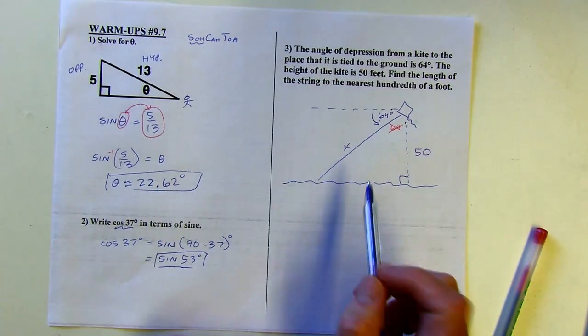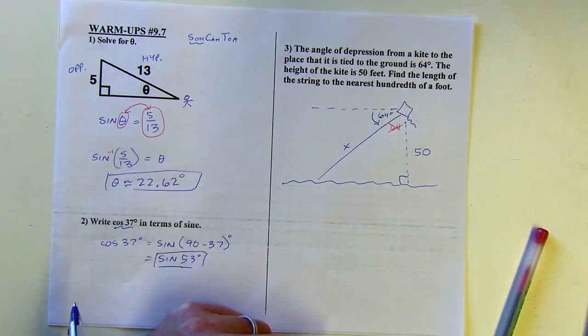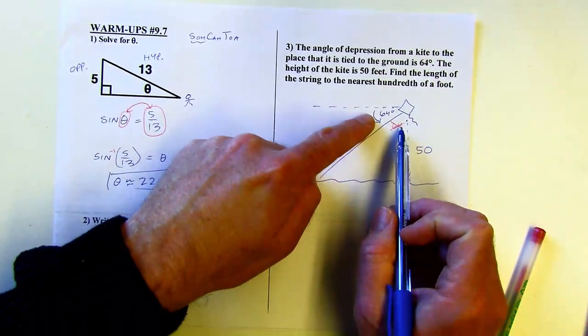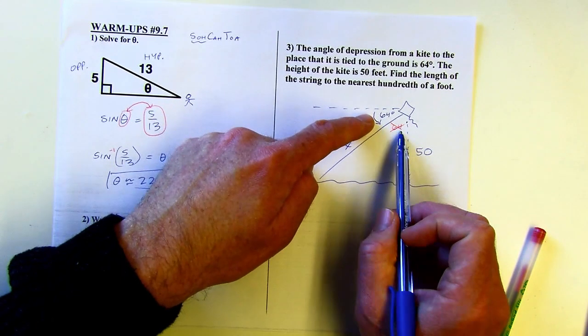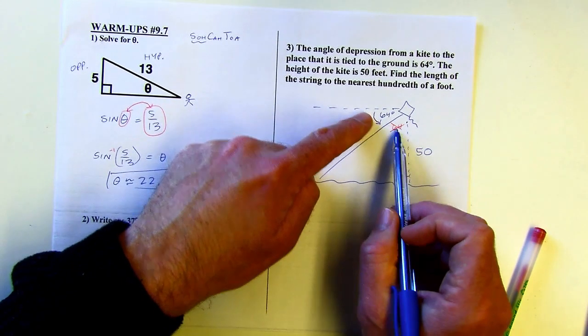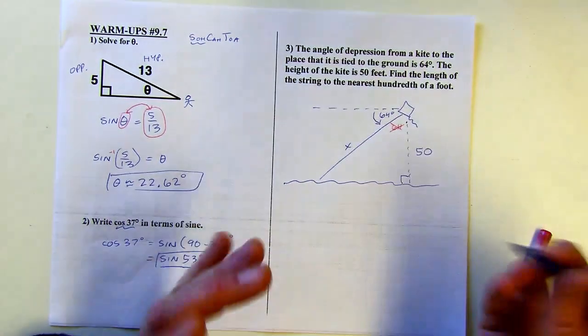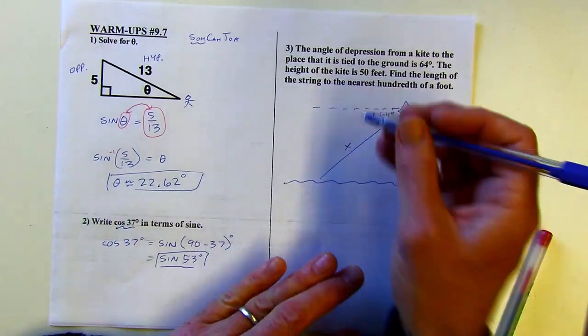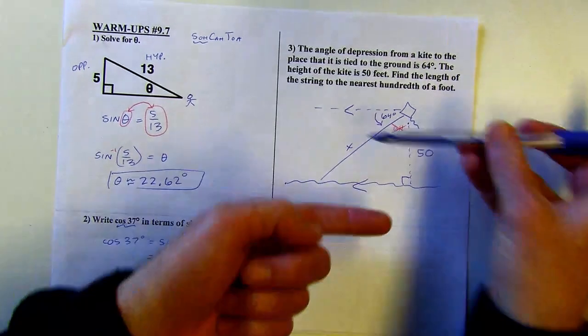Now we've got a little problem, because that 64 degrees isn't in the right triangle that I have. But there are two pretty good solutions. One, these two angles form a right angle together, so this would be the complement of 64. You can do 90 minus 64 to get this angle. Another way, and what I usually do, is to assume the ground is horizontal, flat.